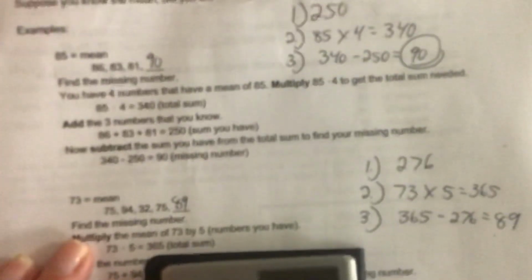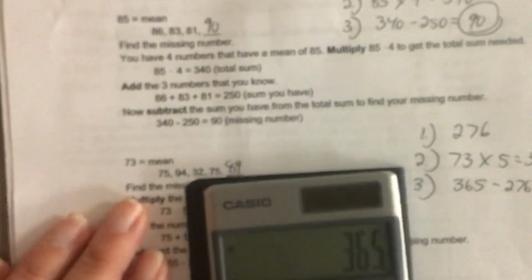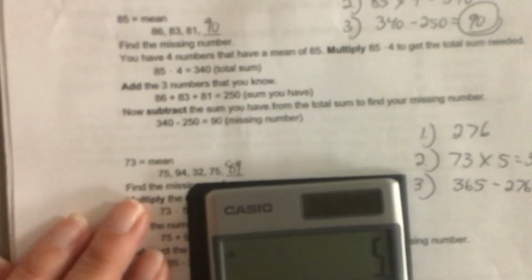So let's put it in here. Let's find the mean and see if we get 73, okay? So it was 276 plus the 89. That's 365. And then divide that by 5. And yes, the mean was 73. Okay. All right, you're on your own.